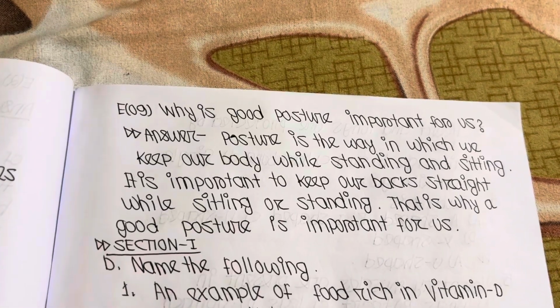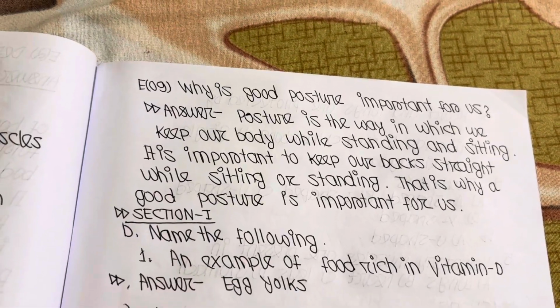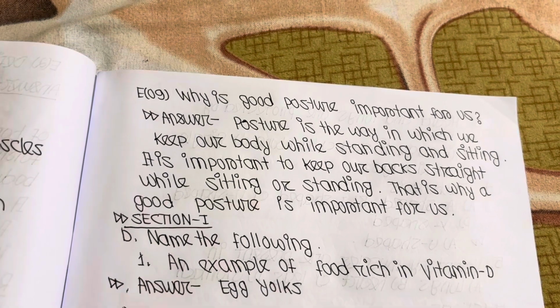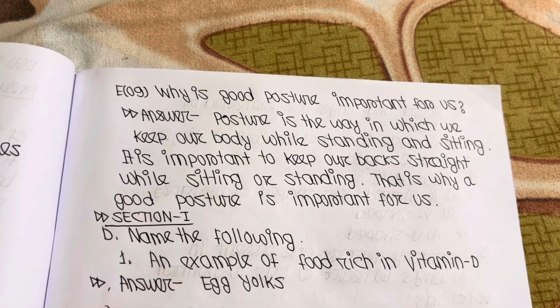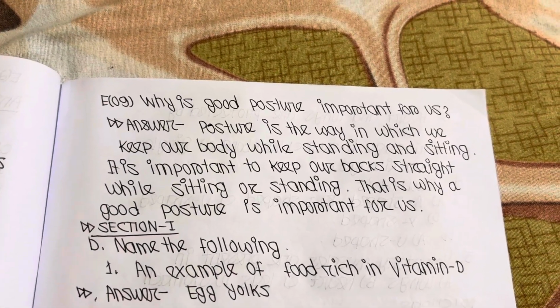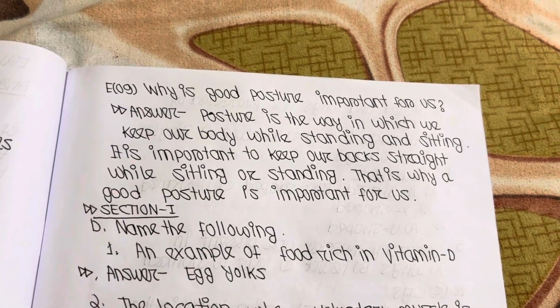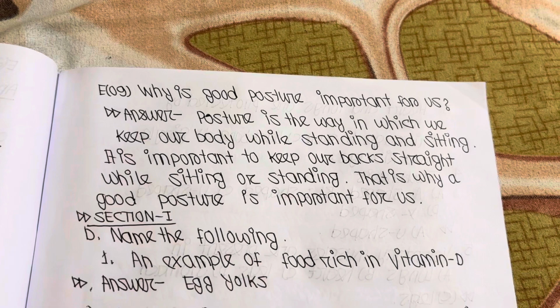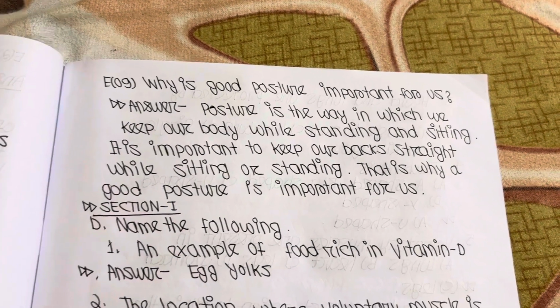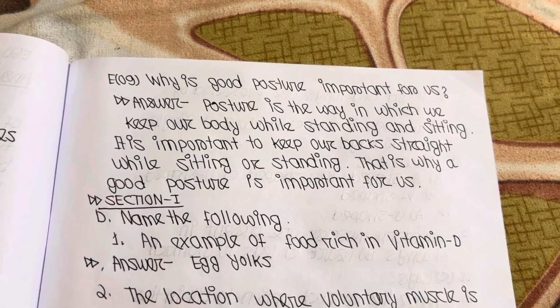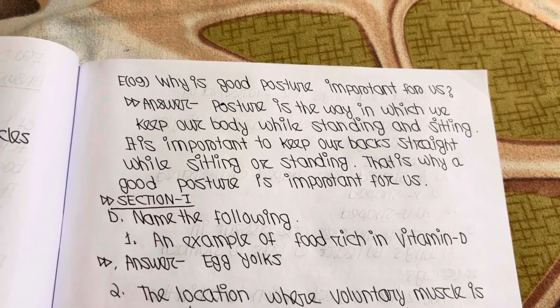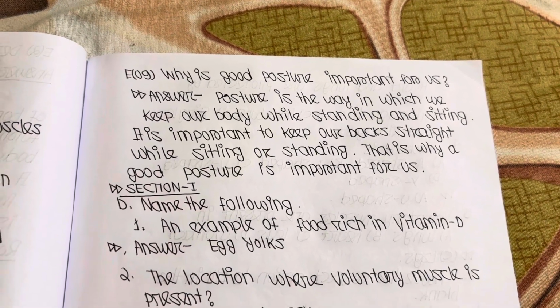Now come to question number 9. Why is good posture important for us? Answer. Posture is the way in which we keep our body while standing and sitting. It is important to keep our back straight while sitting or standing. That is why a good posture is important for us.